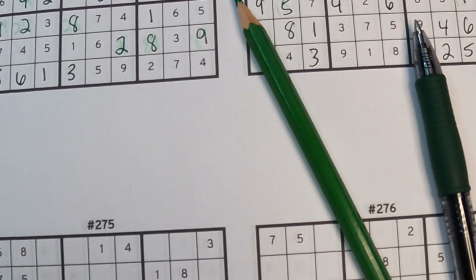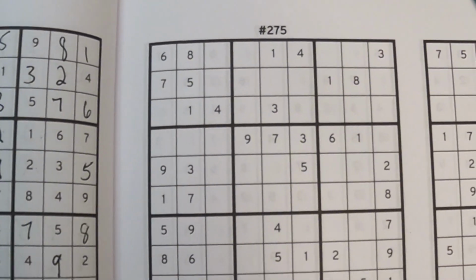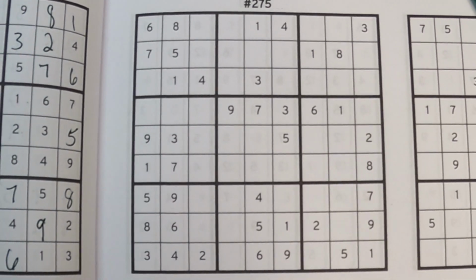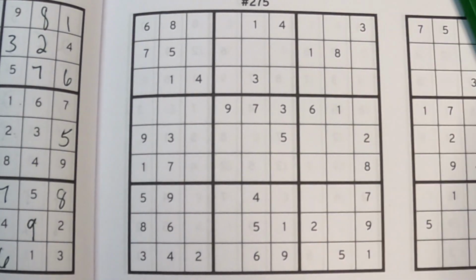Hello and welcome back. We're just continuing on in the book. Looks like today we're doing puzzle number 275.